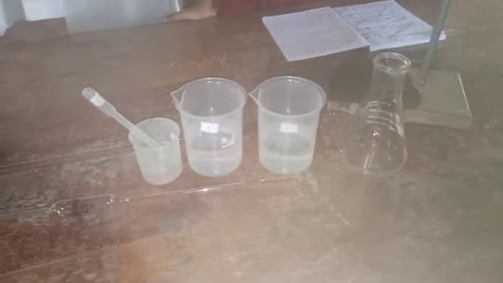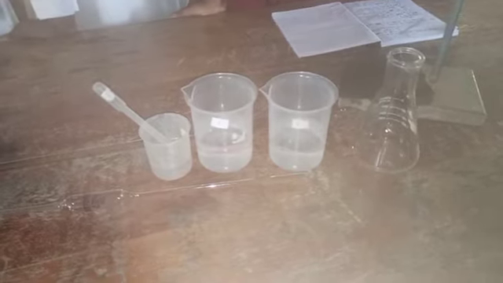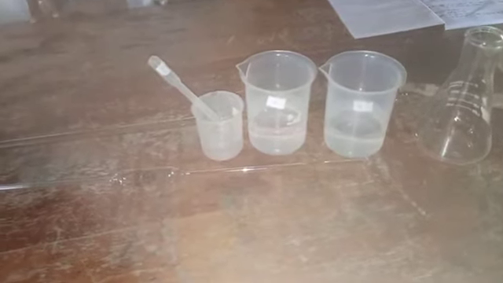In this lesson, I want us to do a titration practical, which is usually tested in chemistry practical, and usually it forms question 1. Here we have some of the solutions.